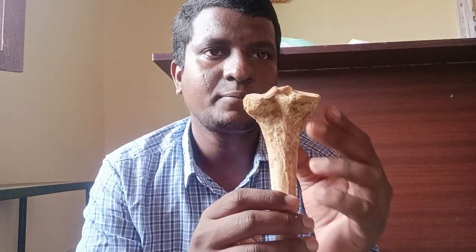Then in the posterior aspect of the medial condyle, 3 muscles will insert: gracilis, sartorius and semimembranosus. These 3 muscles are collectively called the guy rope muscles. These 3 muscles insert behind the medial condyle. These things you have to remember.